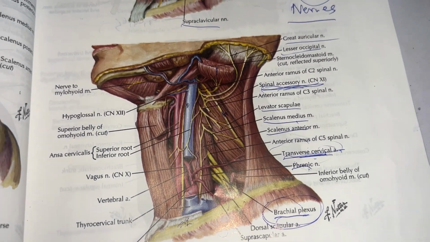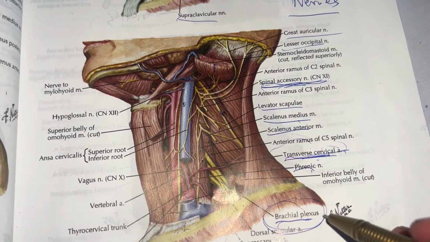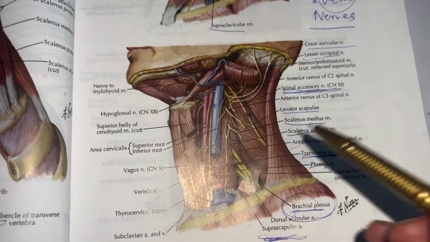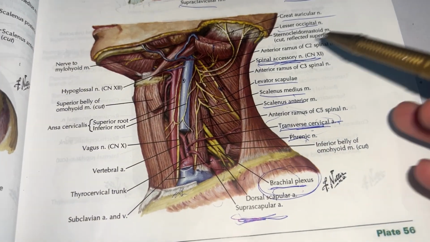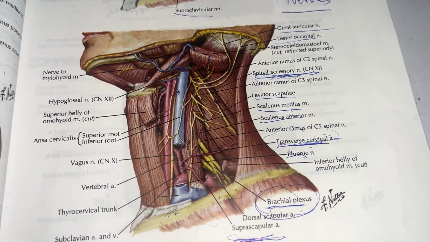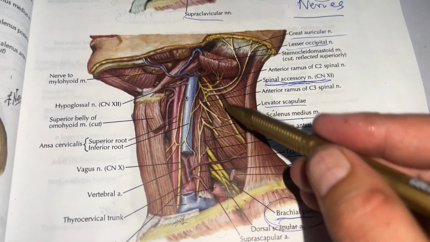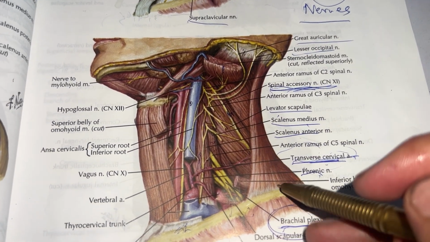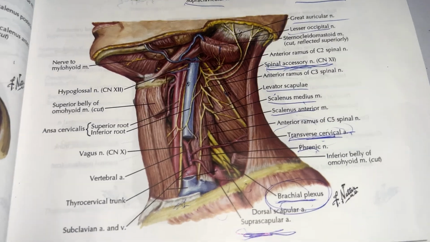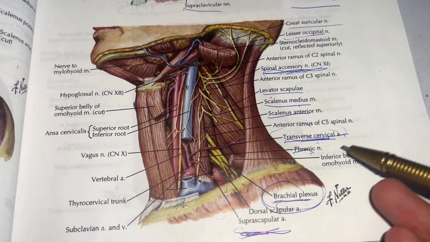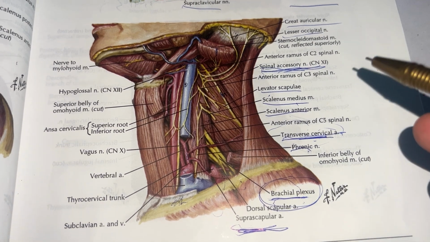So the nerves present in the posterior triangle are the brachial plexus, in between the scalenus anterior and medius, the spinal accessory nerve, anterior to the levator scapulae muscle, and the cervical plexus and its branches. You can see that these are the nerves.